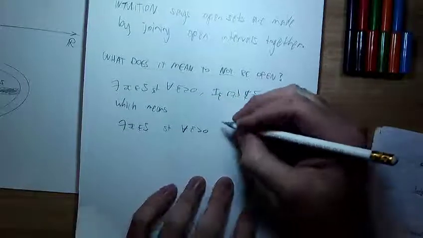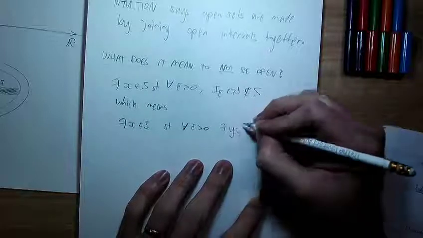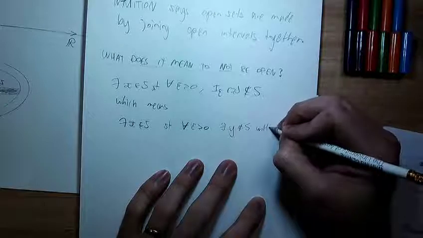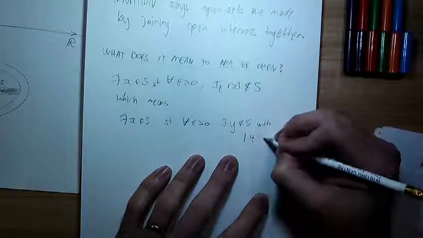Such that there exists a y not in S with the distance between y and x being less than epsilon. That's an alternative way of saying it. Yes, that'll do it. Because if there's always another y that's not in S that's close to the x you're thinking of, you can't fit any interval completely inside S. Cool. Okay, so that's what it means to not be open.